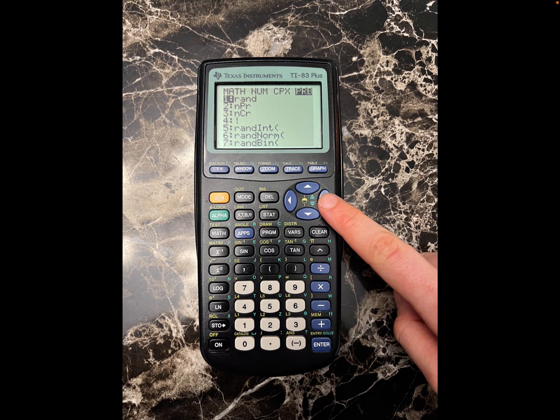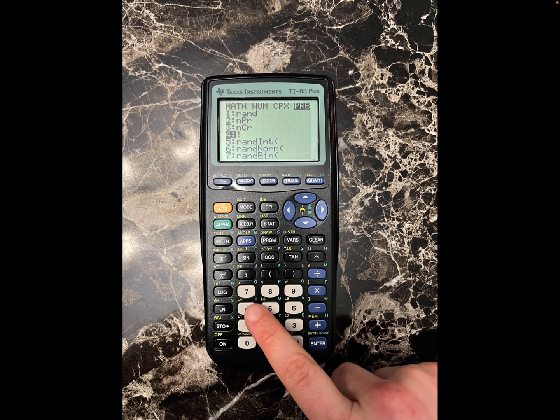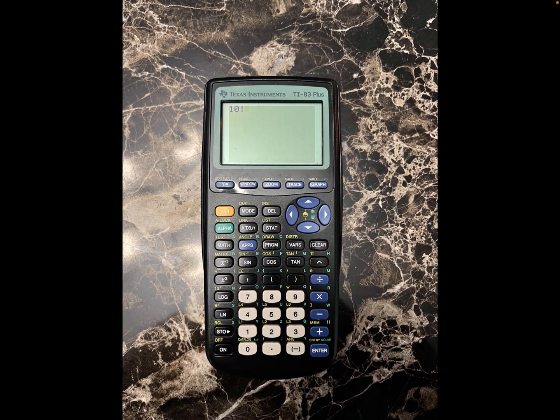Once you are there, you might notice that that fourth option has the factorial symbol. You can hit the number 4, and it'll auto kind of select that factorial button notation. Or you could scoot down with those downward arrows and then hit enter. Once you've done that, your screen should look like this. It'll have the number you inputted, which was hopefully 10. And then a factorial notation after it, that exclamation point. Please hit enter.